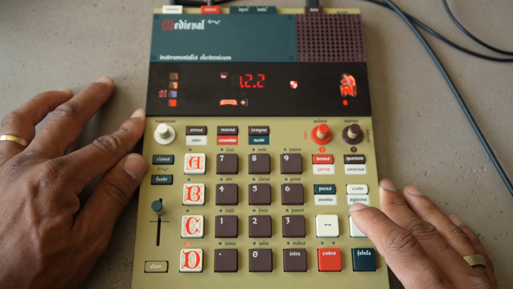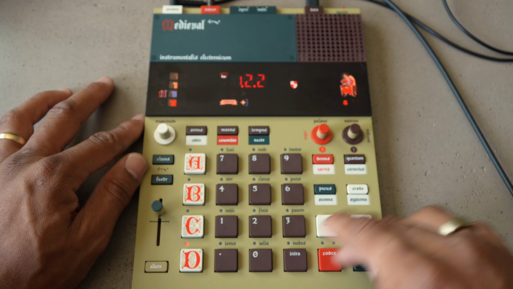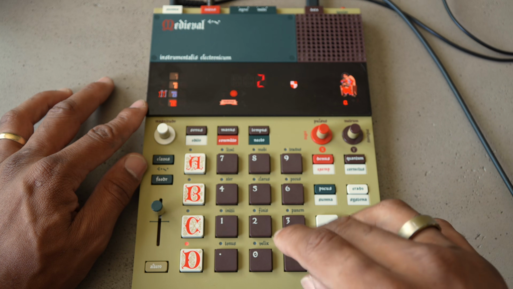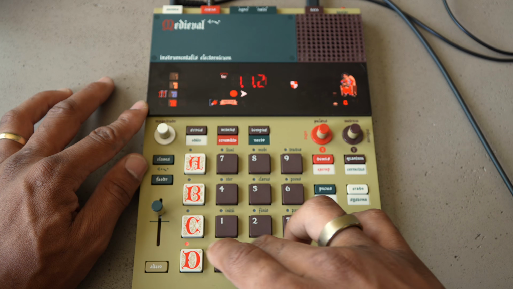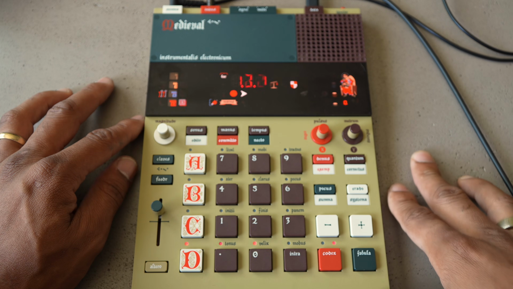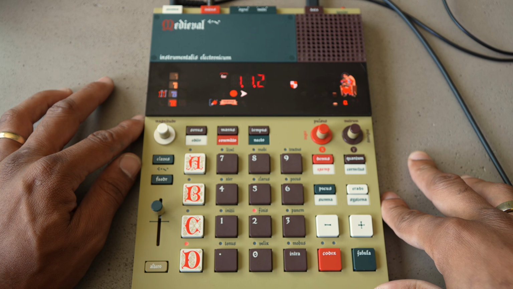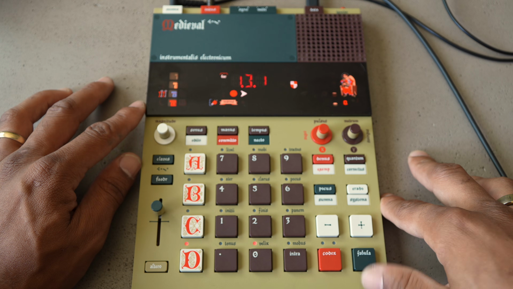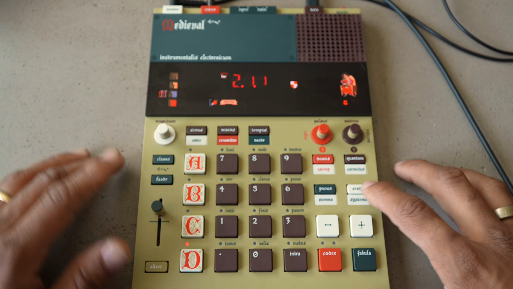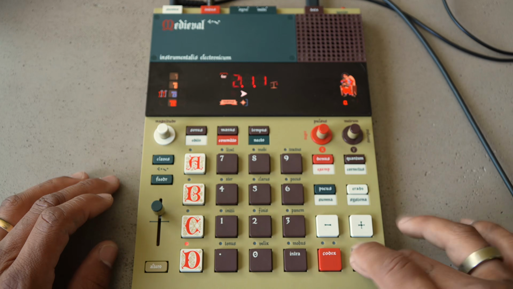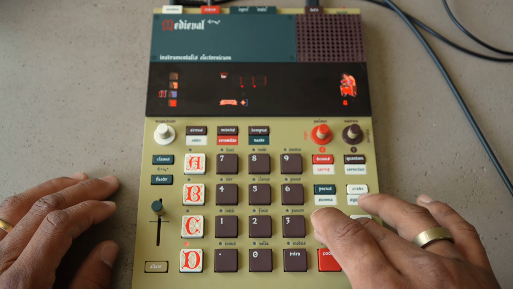To experiment with this. Right now I have a bar, so here we go. That's no good. Undo. Good, we got nothing.